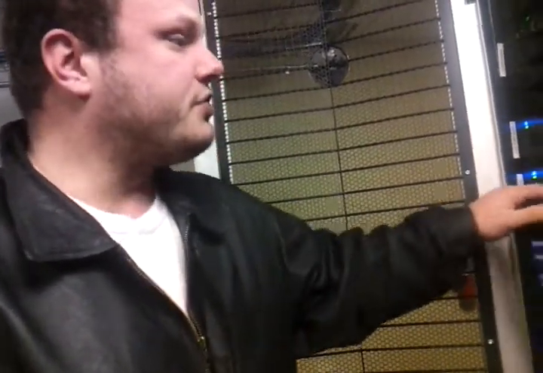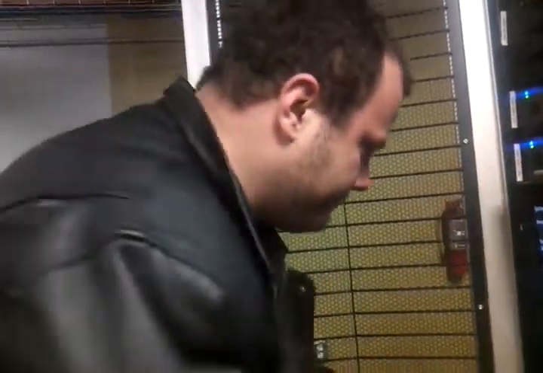and a stripe. So in other words, it mirrors and stripes at the same time. RAID 1 plus 0. Mirrors and stripe at the same time. Could you please explain stripe, that? Oh, hold on.